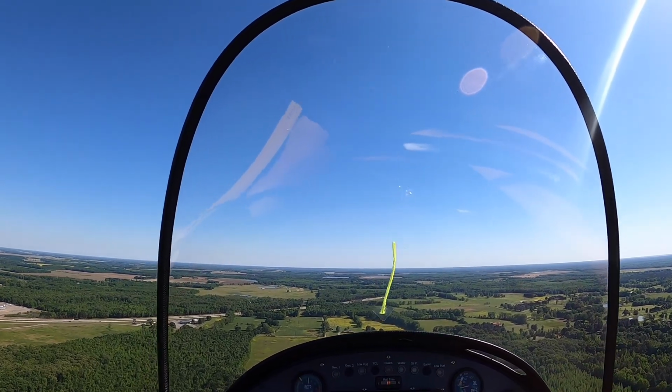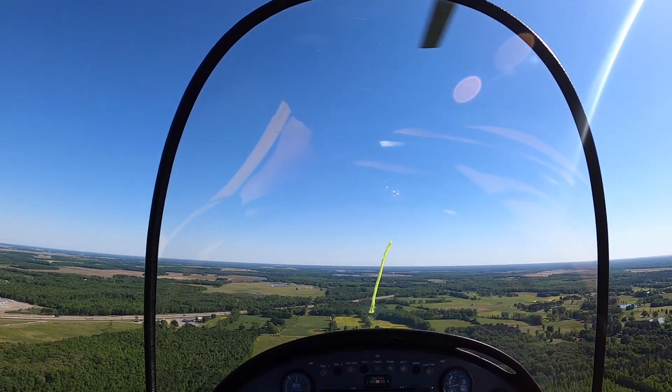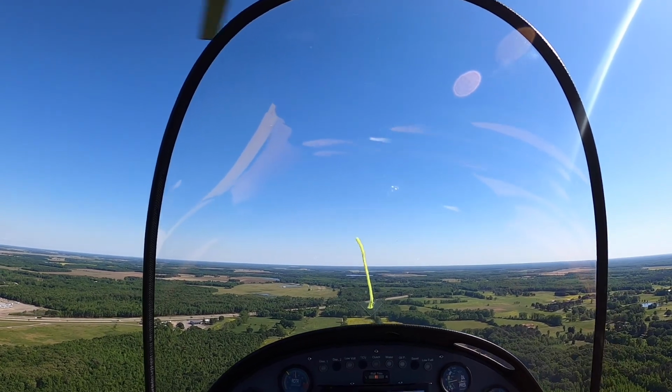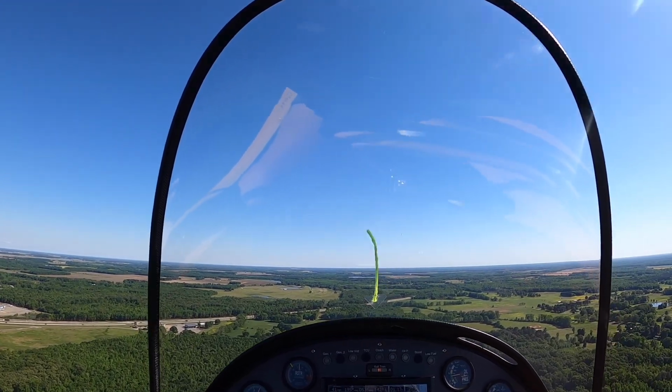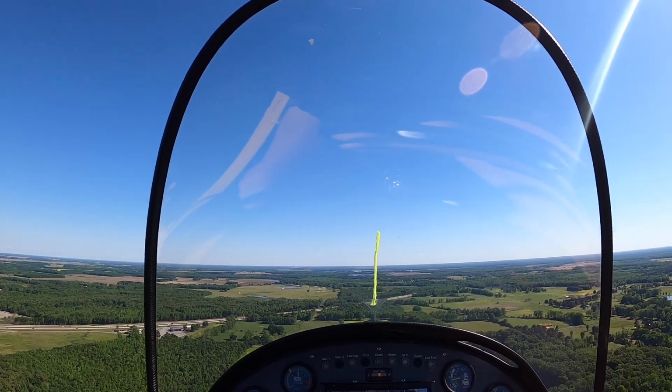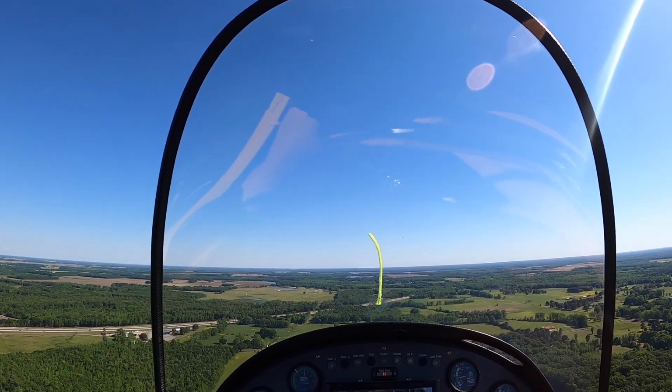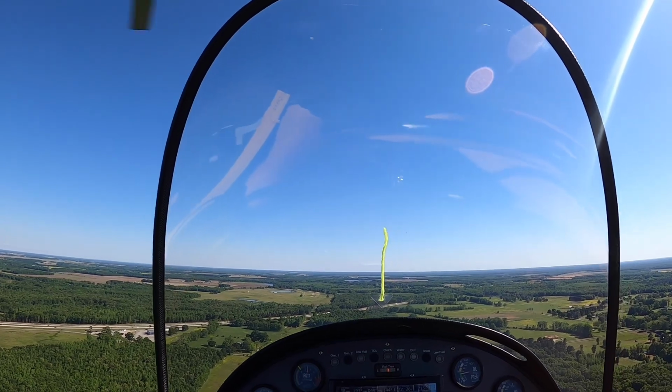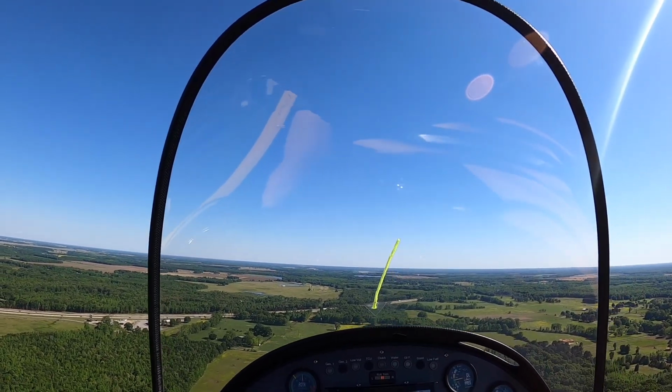Foxtrot Charlie on final. What's your distance out? Currently 3.5 from the field, still looking for it. Okay, gyroplane. I'm going to circle out here and wait for you. Traffic.